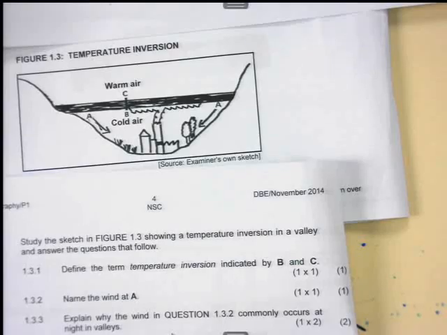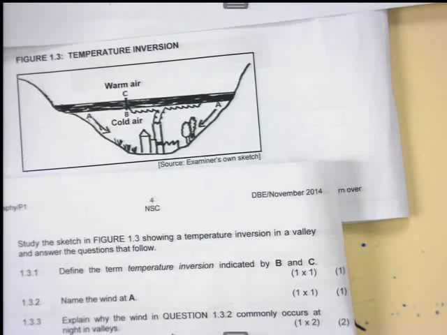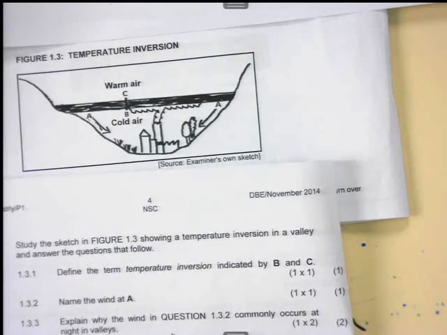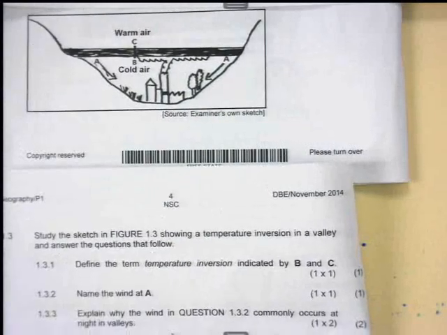Explain why the wind in question 1.3.2 commonly occurs at night. We have said at night the mountain slopes lose heat. They are cooled down. The air in contact with those mountain slopes also cools down, and it starts to move down into the valley. And we say the cold, heavy, dense air will sink. So that is why it happens at night. Just be very careful as you attempt that question, should it come again.